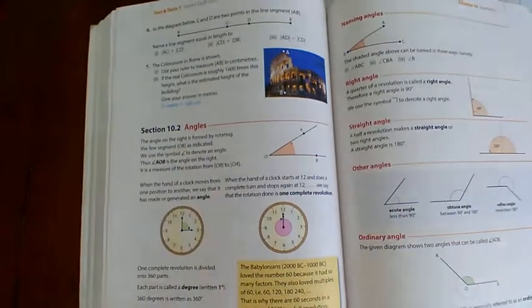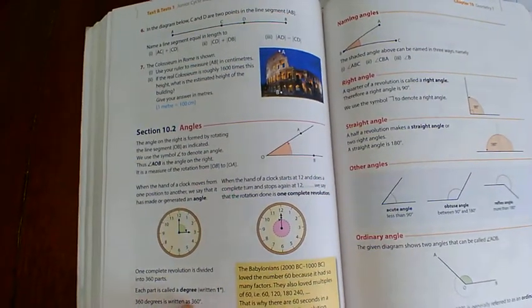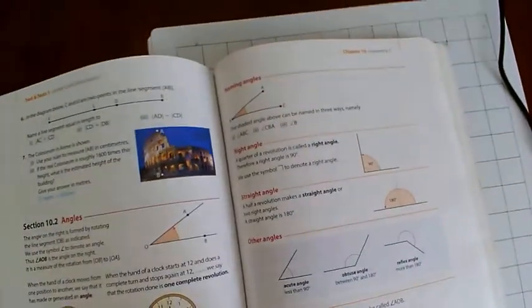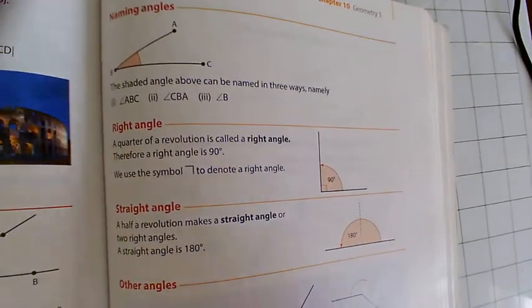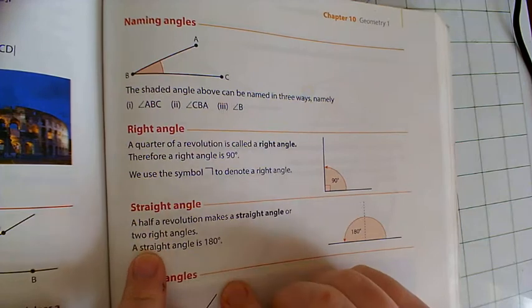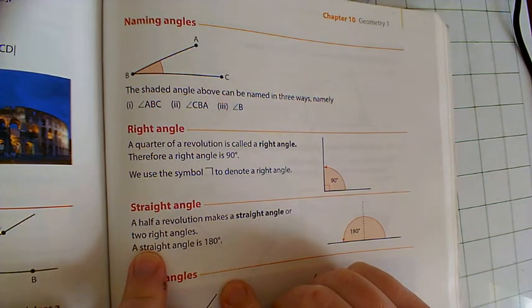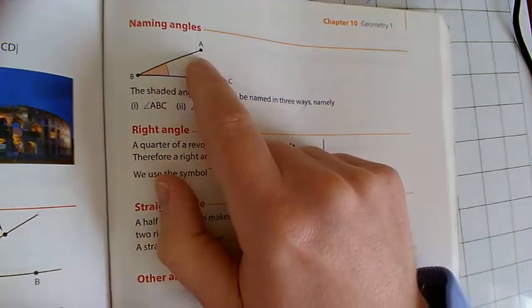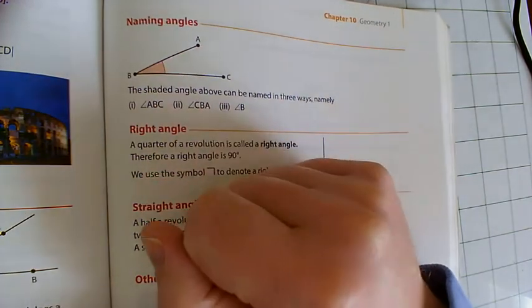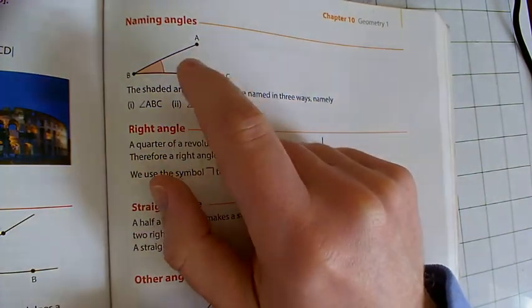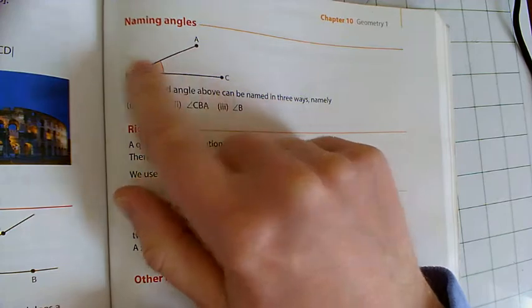Okay, so there's a few notes I want you to take down. So first of all, make sure you know what that symbol is. Make sure that you know to write degrees, and also make sure that you know that 360 degrees is the full revolution. Okay. Naming angles. Like I said, I want you to take down this. So again, there's no example, it's just going to be notes. So I want you to take down that diagram.